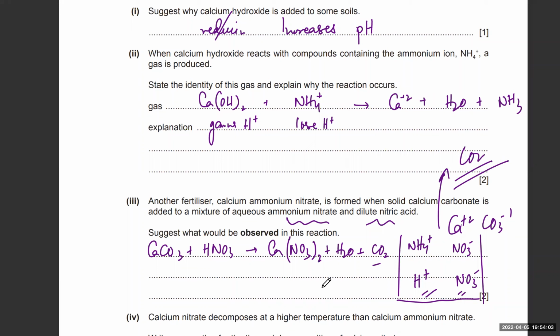The carbonate gets converted to carbon dioxide, and the solution will now have calcium nitrate.